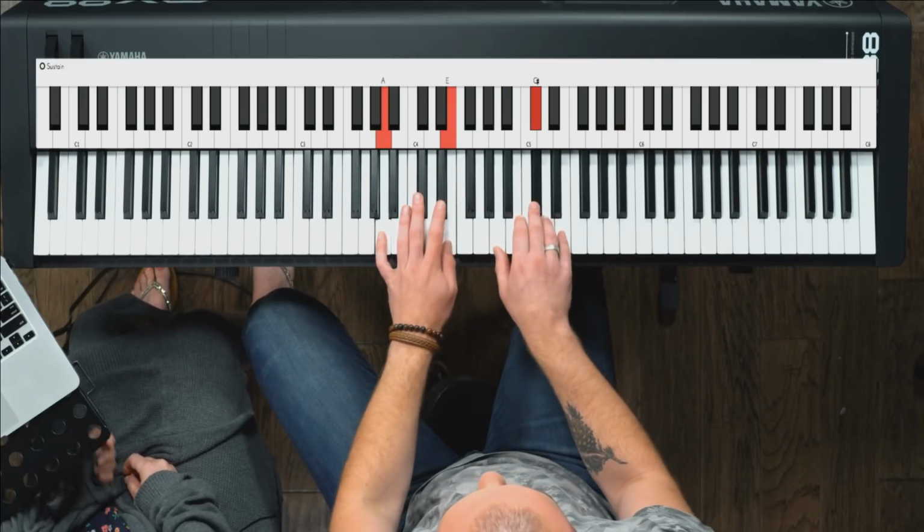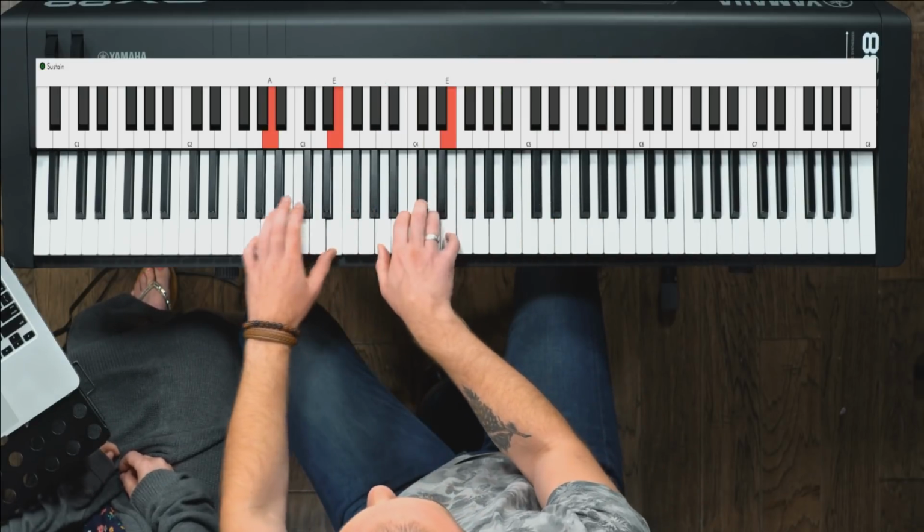Now, if you want to flesh this out into a way that seems really cool and kind of pro, and applicable in a piano song, you can practice just following yourself down in your left hand.